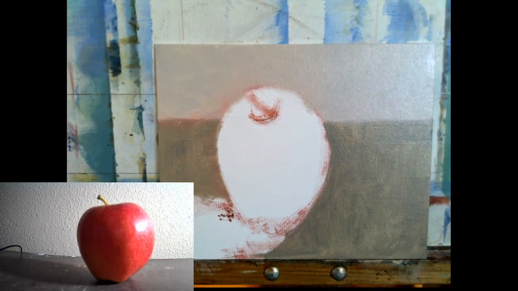Okay, so right now I have a color that's very dark and I think it will be too dark. It looks kind of like it in the camera. It is too dark, but it looks kind of like it.